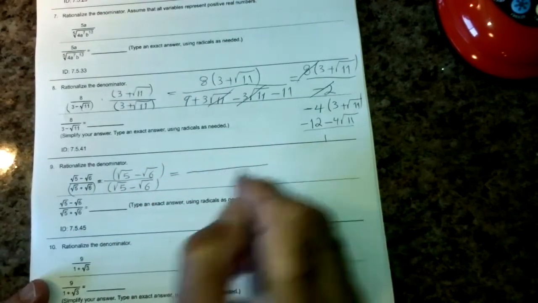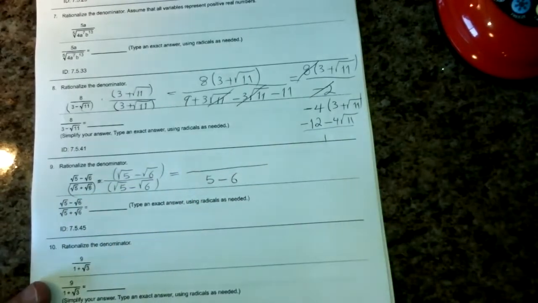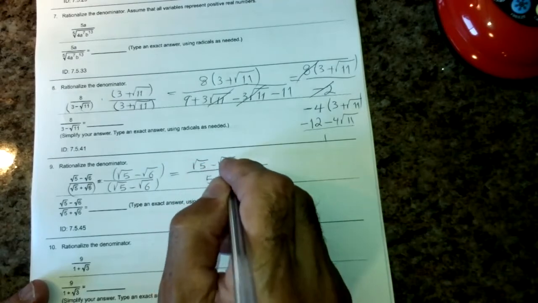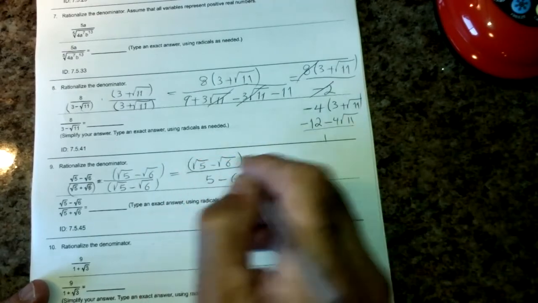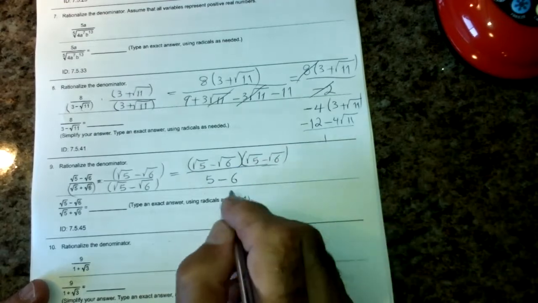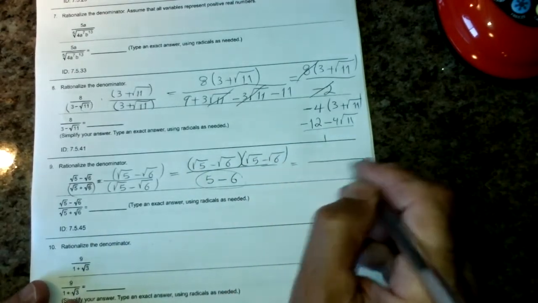Then, when you multiply this, it is 5 minus 6. And at the top, you have... See, the denominator is already rationalized, it's negative 1.